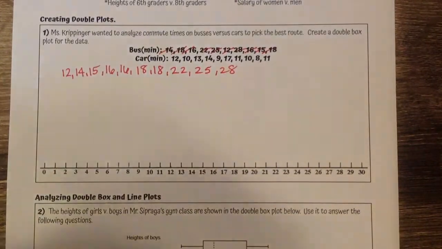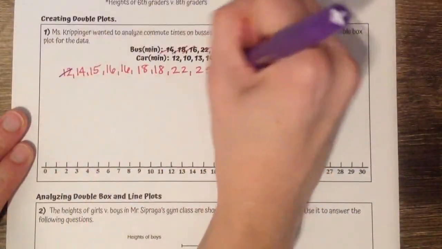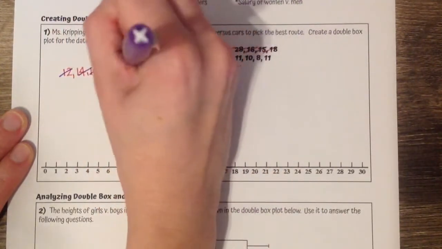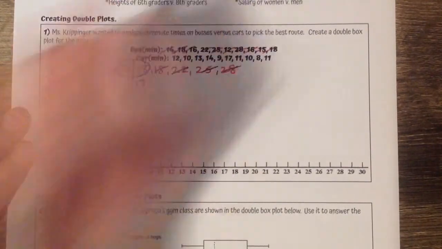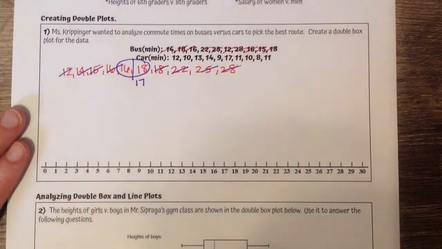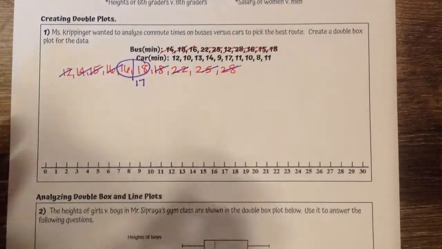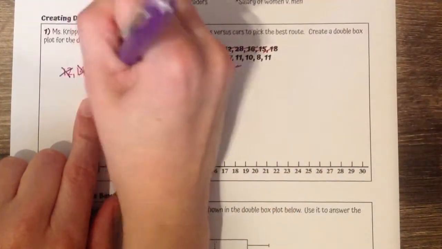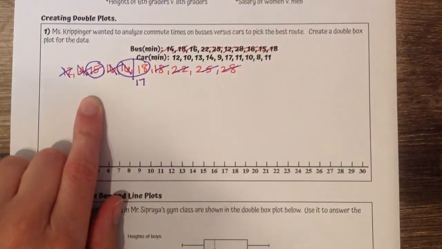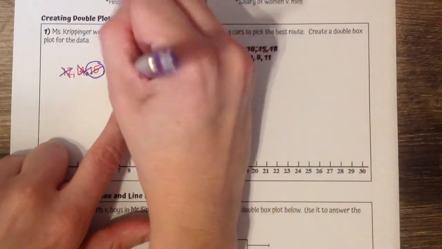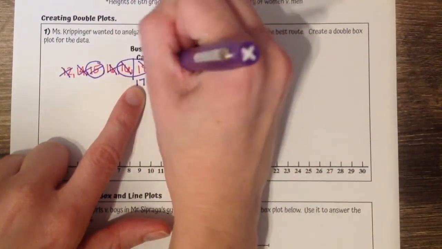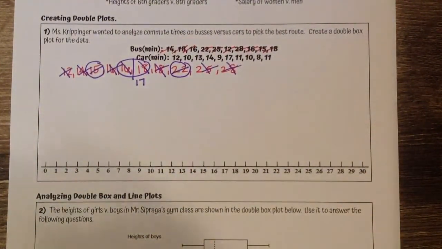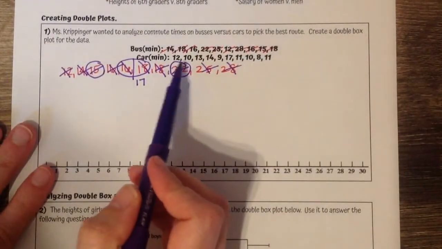So, going to cross off, lowest, highest, lowest, highest, lowest, highest, lowest, highest. We get two values in the middle here. So the median is 17. Then, for our Q1, crossing off, lowest, highest, lowest, highest. We get one value there for our Q1. For the top half, lowest, highest, lowest, highest. We get one value there for the Q3.